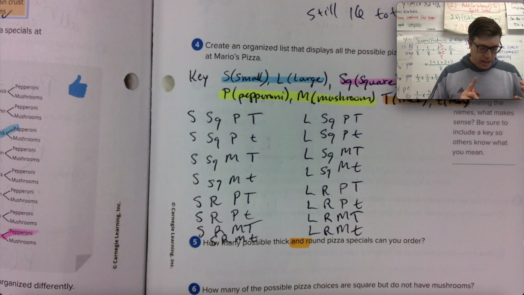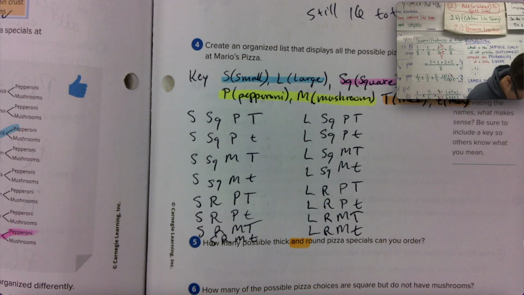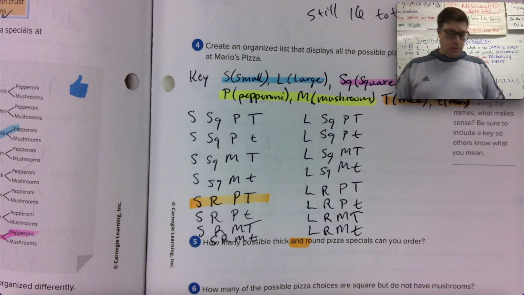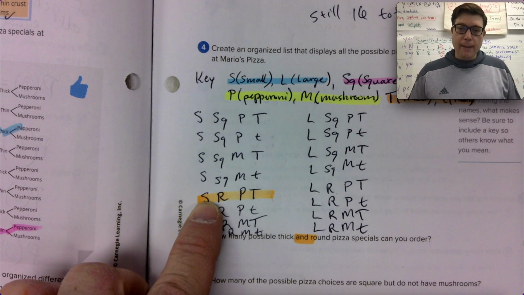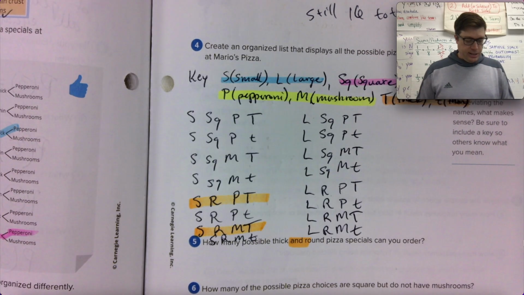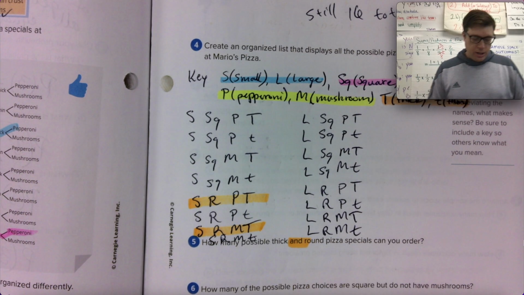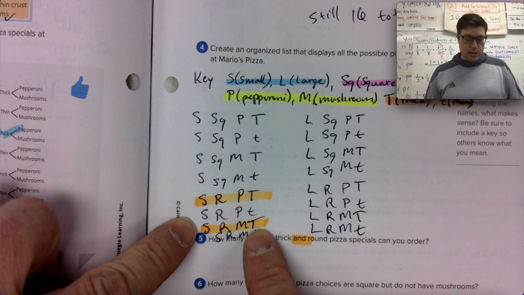I need thick as an option. I need round as an option. I need them both together. There's one. It's a small, round pepperoni thick pizza. And there's one. A small, round mushroom and thick pizza. But round and thick being the two criteria that question 5 wants us to know about.